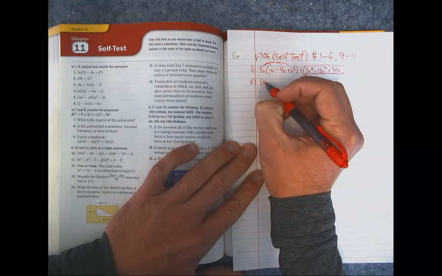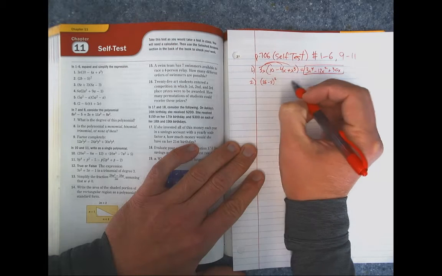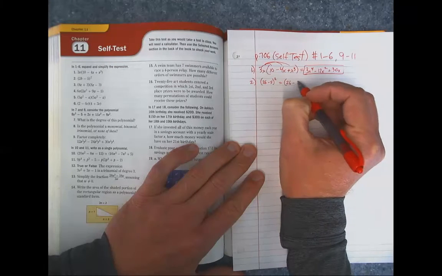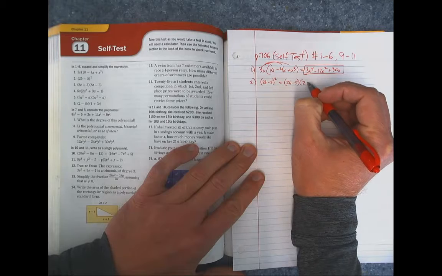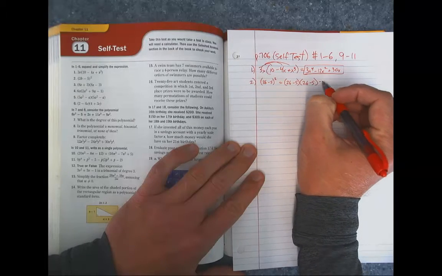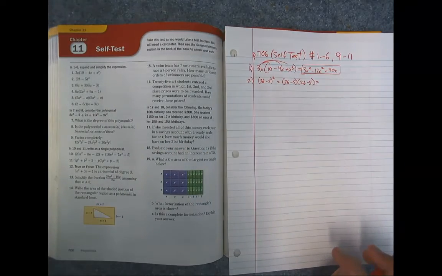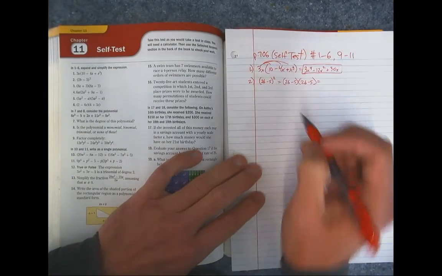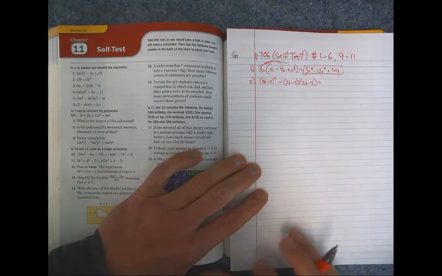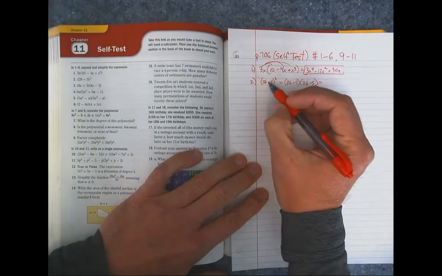All right, we have 2b minus 5 squared. Remember, that's the same as 2b minus 5 times 2b minus 5. Now, this is one of those special cases when anytime something's squared, we can go ahead and use the little shortcut. So we're going to take the first part and square it.